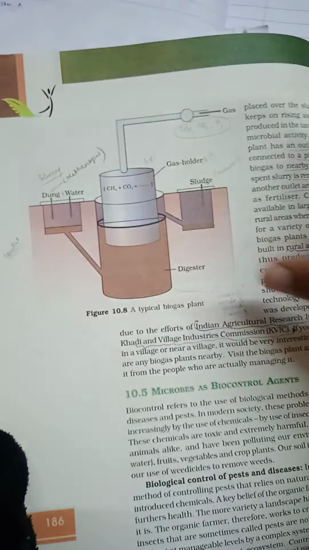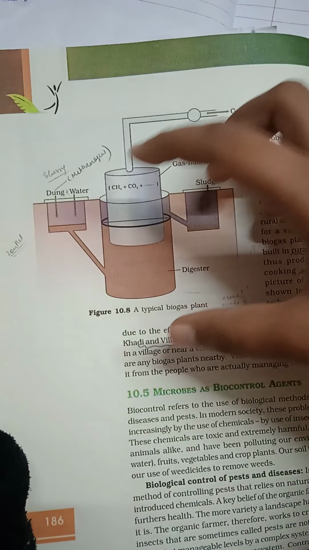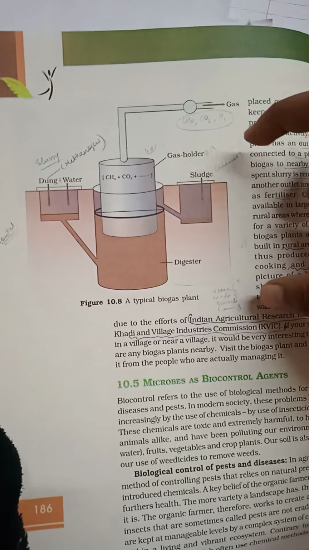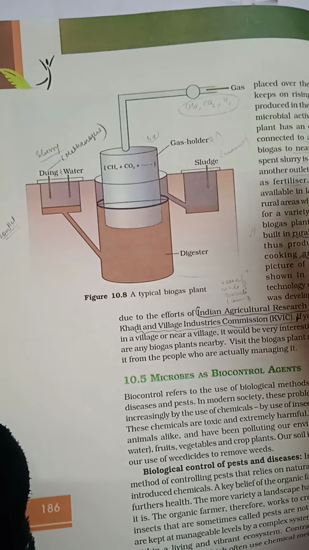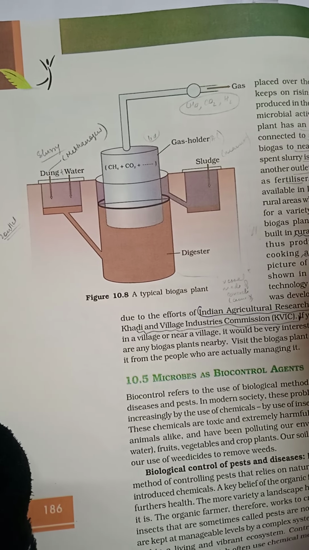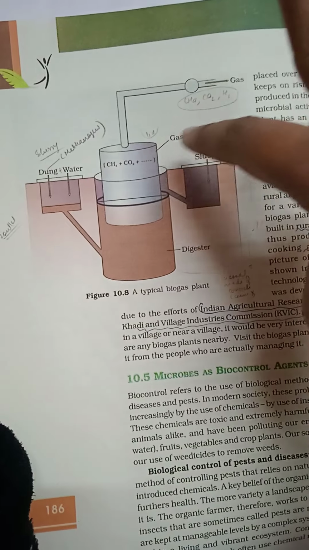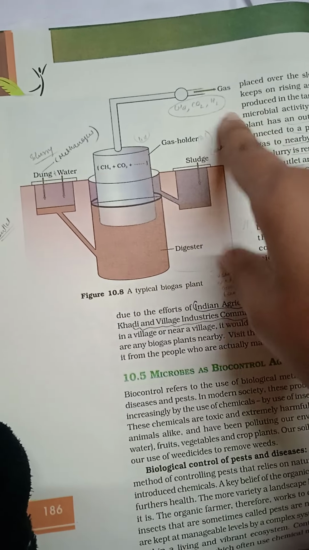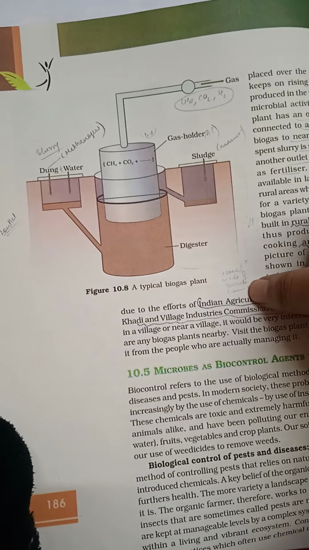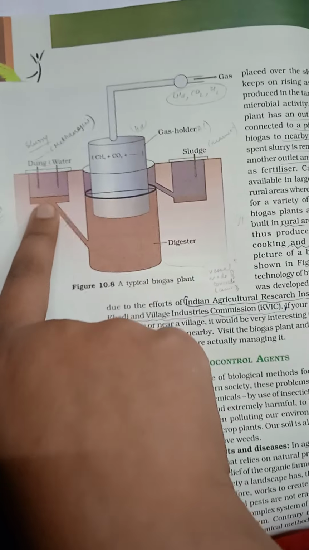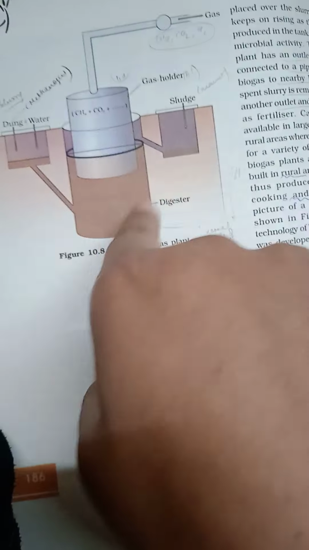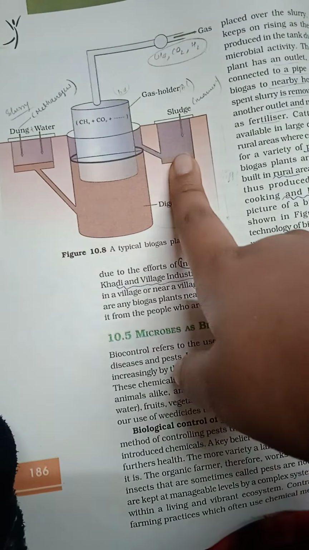Let me summarize it. The type of gas produced depends on the microbes and the organic substances that they utilize. That is why H2S is not produced, instead H2 is produced. So we dig a hole which is 10 to 15 feet deep, and then we take dung and water, transfer it, and pump it, and the gas produced is transferred by pipe to homes, and the sludge is basically manure.